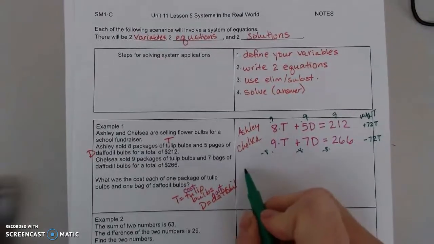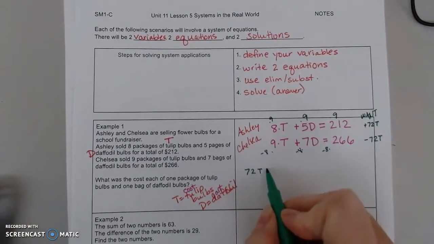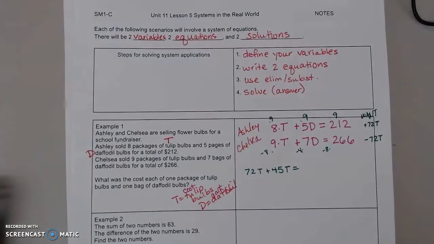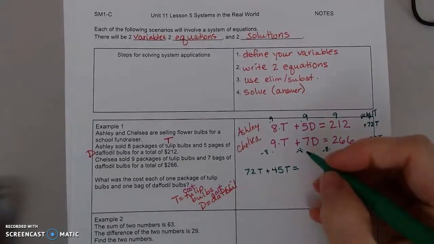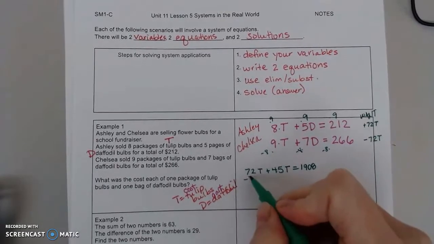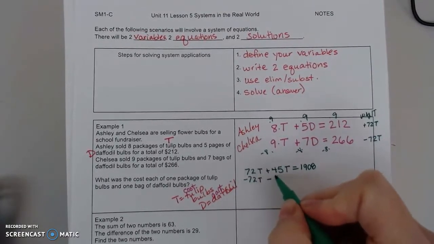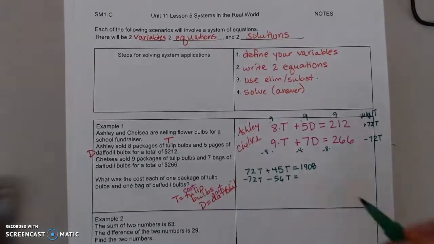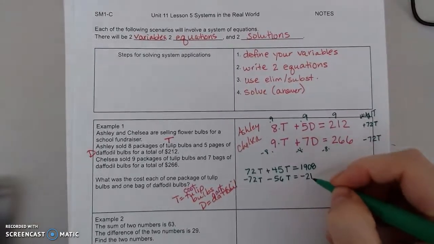So we get 72t plus 45d equals 212 times 9 is 1908. And then we've got negative 72t minus 56d equals negative 2128.